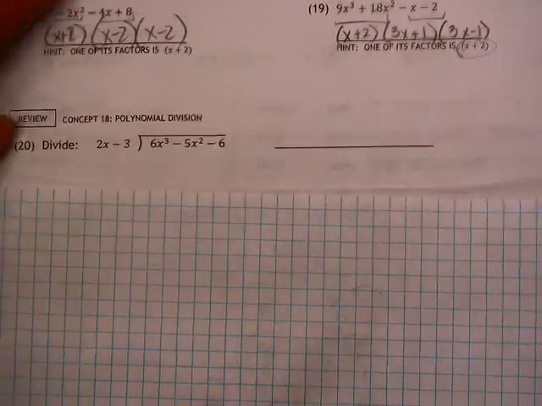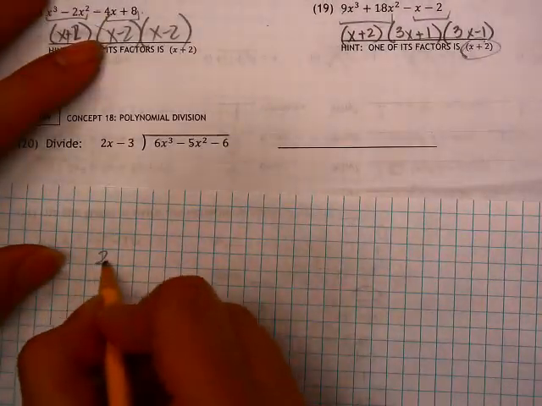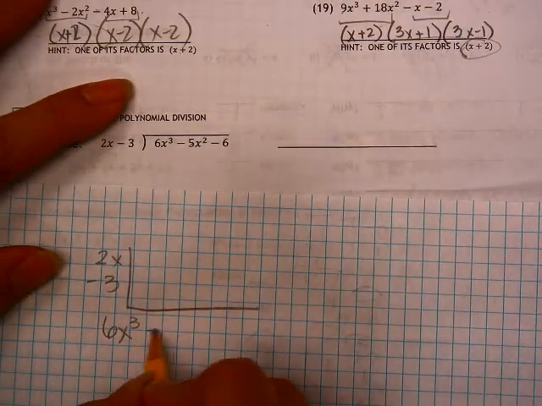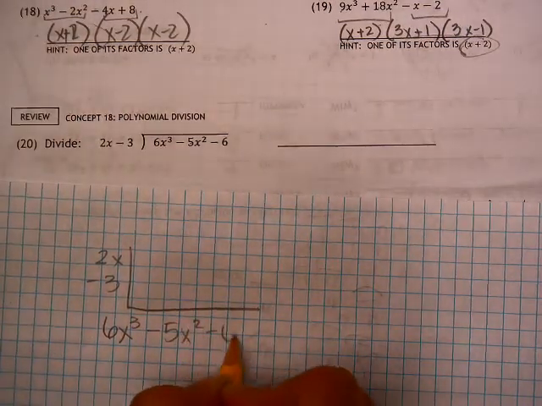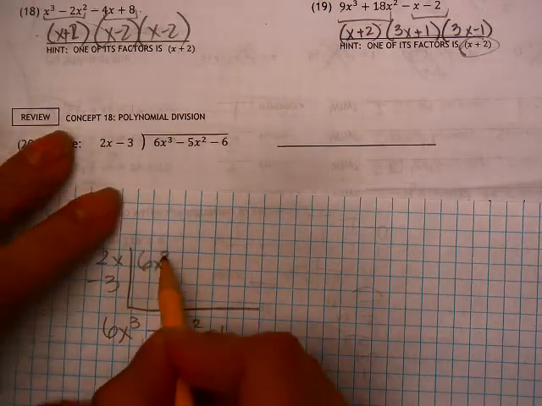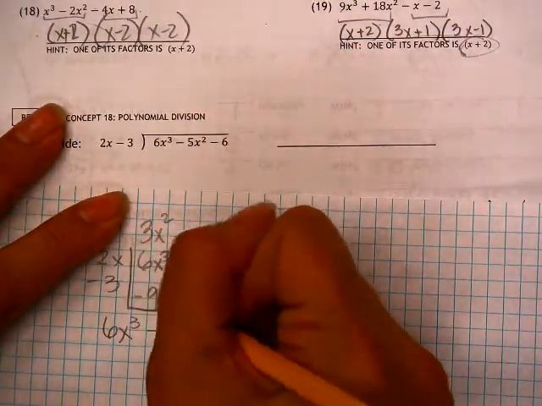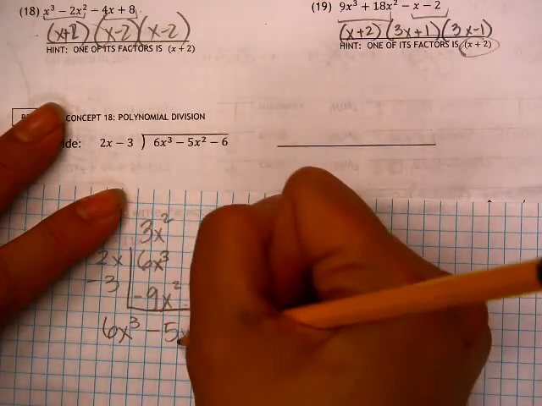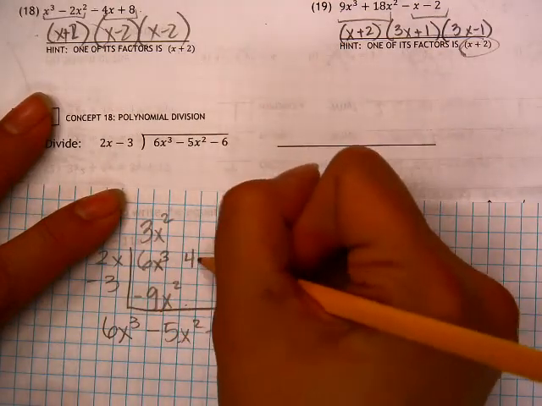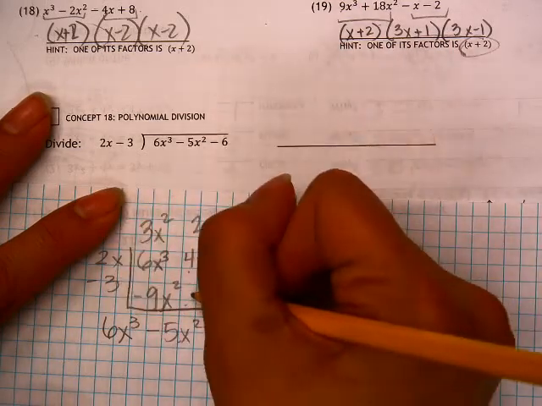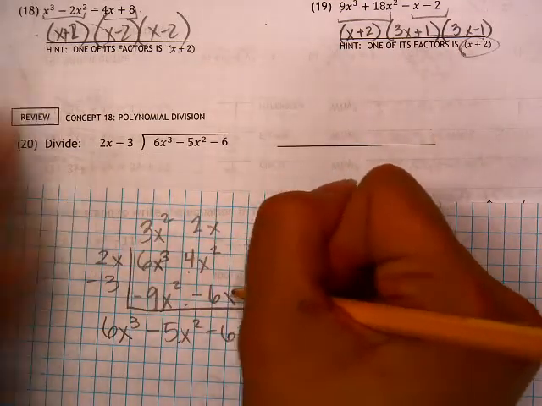All right, here's a little bit more division. So we have our 2x minus 3 goes into all this mess here. Put my number up here. That gives me 3x squared, which gives me negative 9x squared. I needed it only to be negative 5, so I'm going to put 4 back in. So 2x would make that happen, and that would be negative 6x.